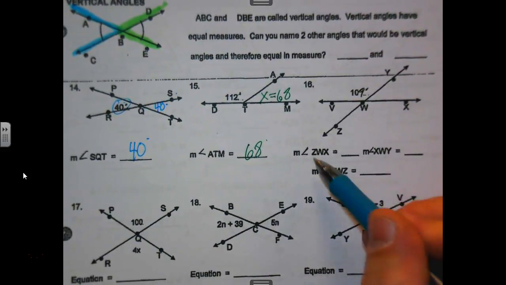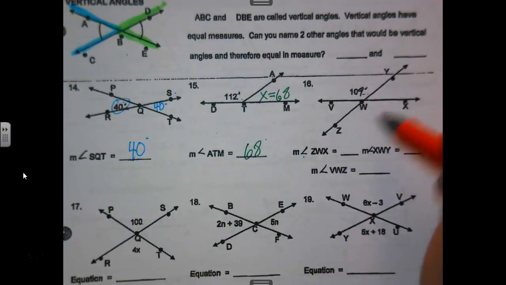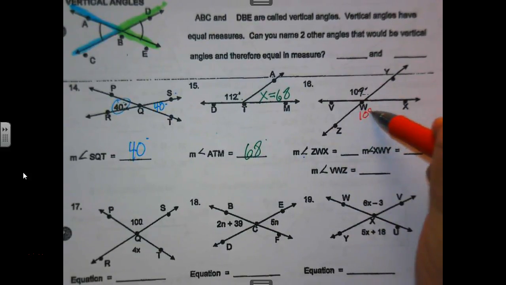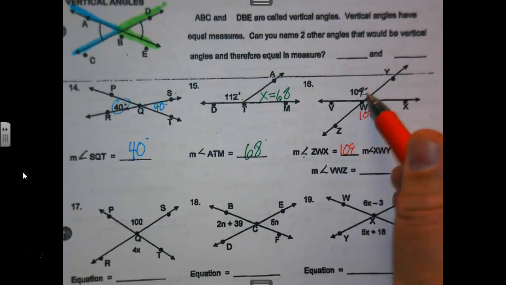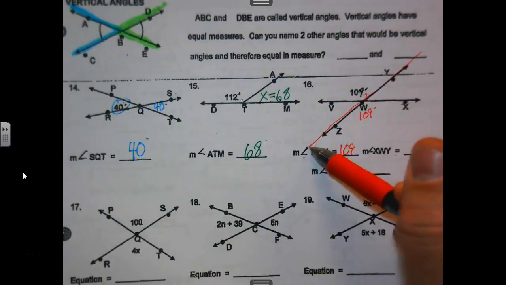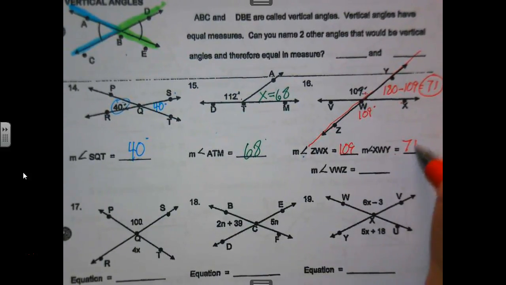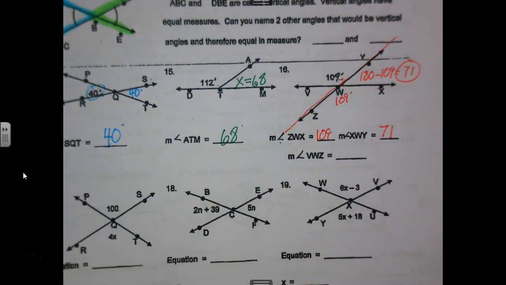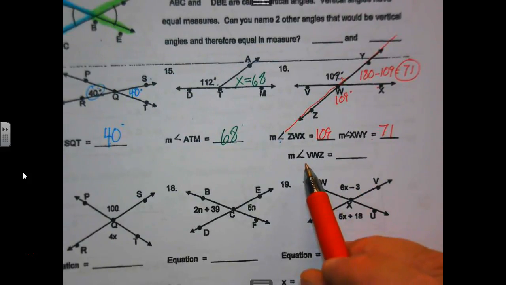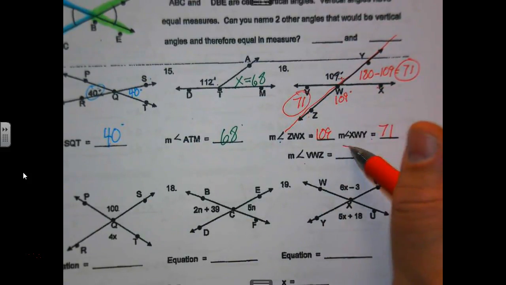Let's figure this one out. Measure of angle ZWX. ZWX has to be 109 because it's a vertical angle to the given angle. Measure of angle XWY. These form a line, so that has to be 180. 180 minus 109 equals 71. And angle BWZ is a vertical angle, so that has to be 71.